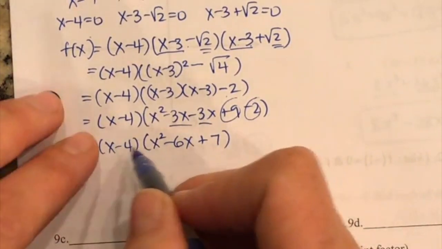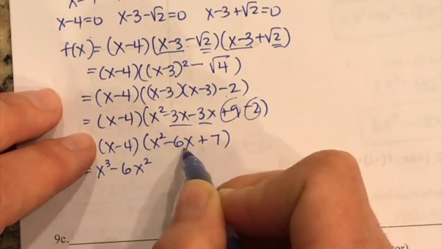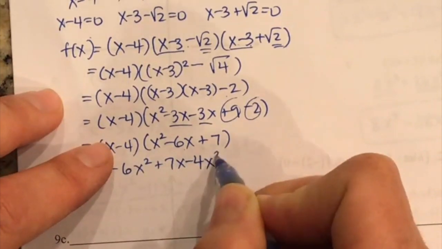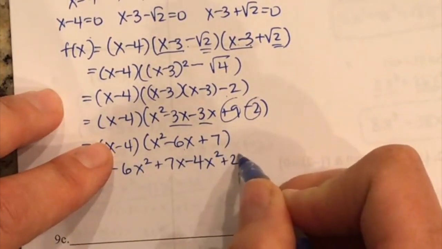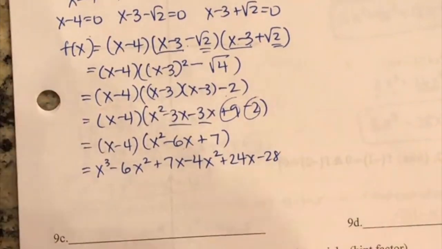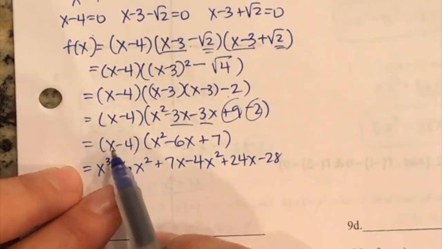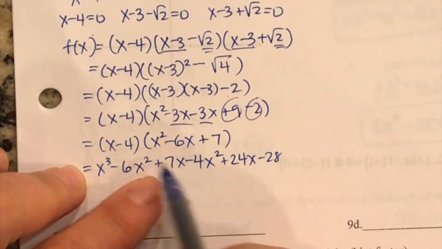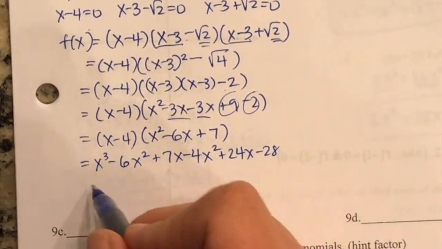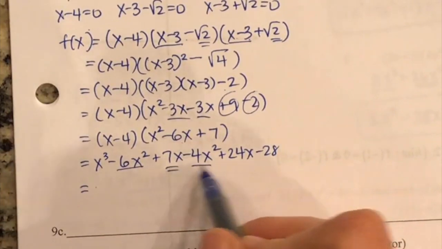All right, so just be careful. x times x squared is x cubed, minus 6x squared, plus 7x, minus 4x squared, plus 24x, minus 28. Perfect. Okay. These are so crazy. There's so many places to make mistakes. It just makes good sense to do it more than once.